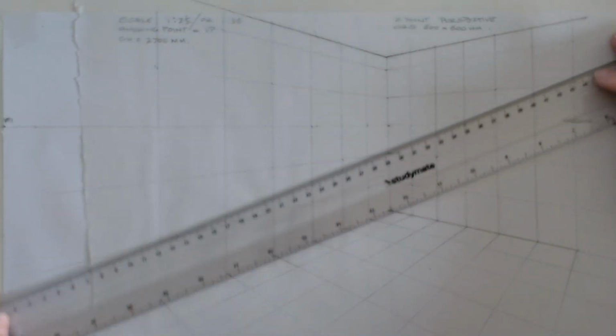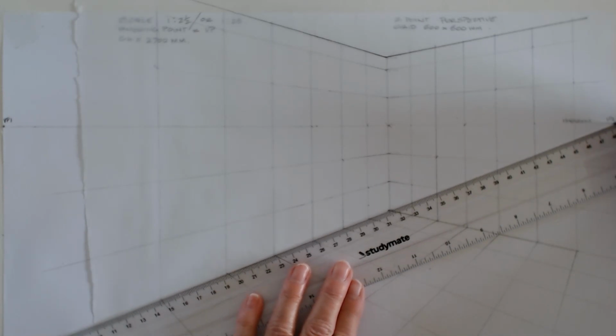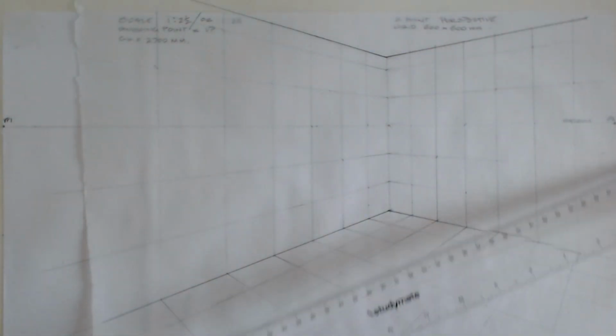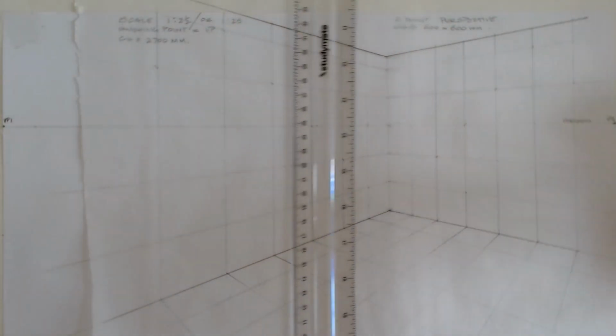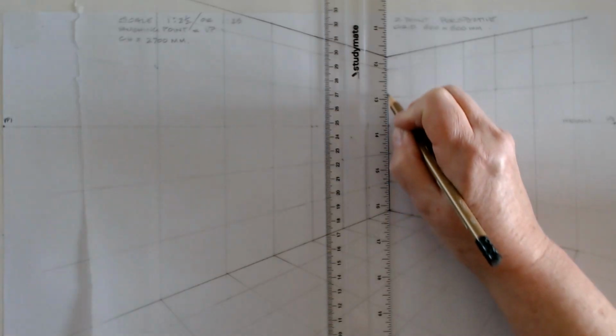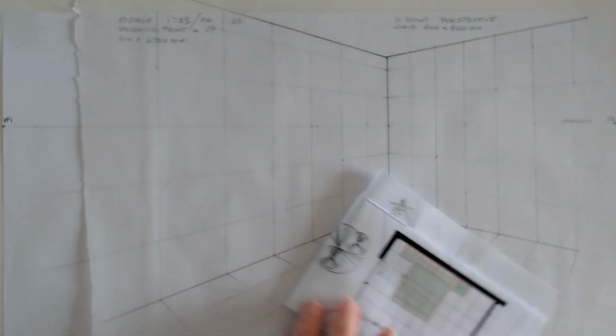Oops. And then this one down here, like that. And just this line up here. So I've got the corner of the room. So let's put in the windows, these 2 windows here.